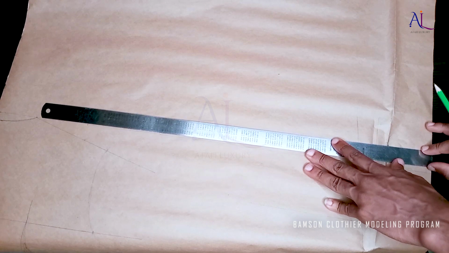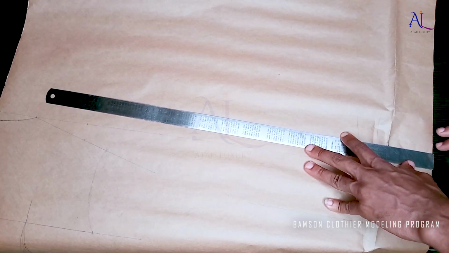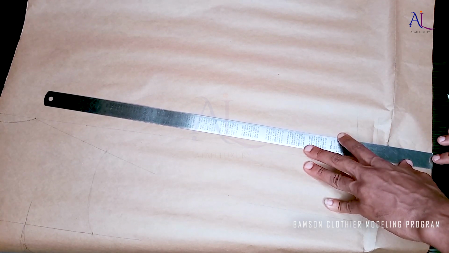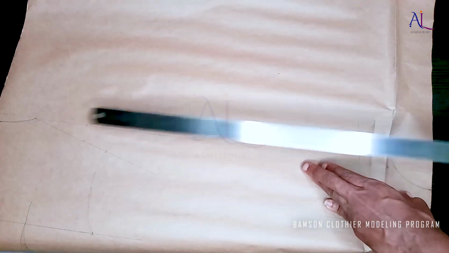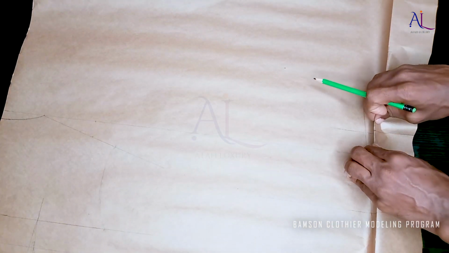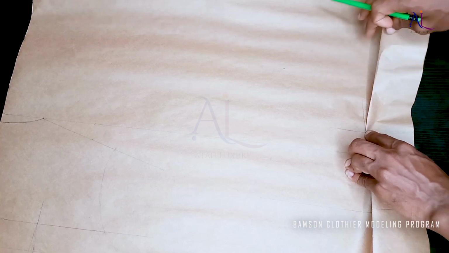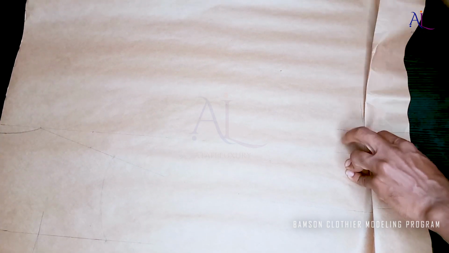Ensure your ruler is straight and you draw a straight line. Now we can see the points that we want our neck point to reach. So we'll fold it. Now it has reached the point that we want.